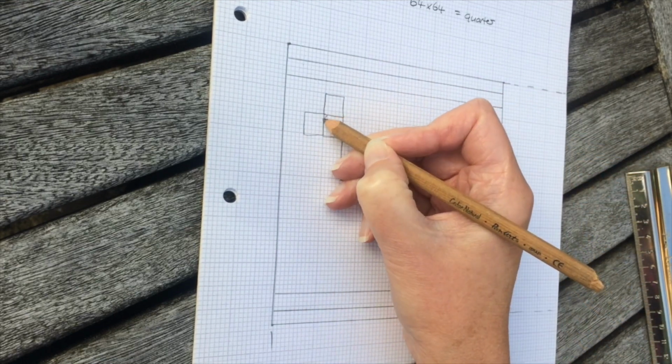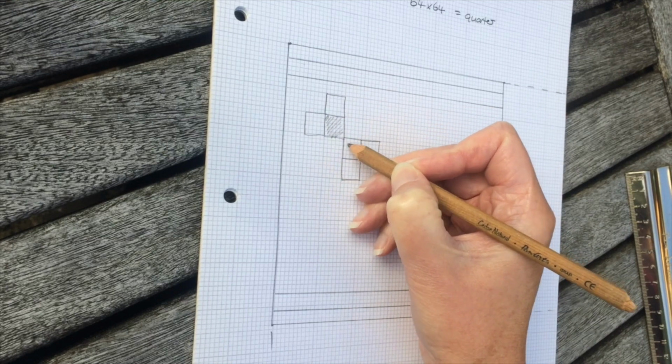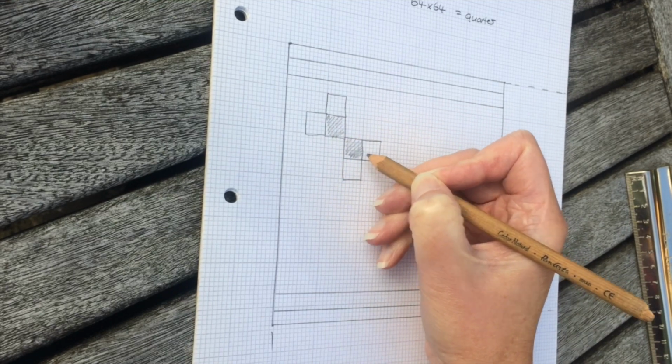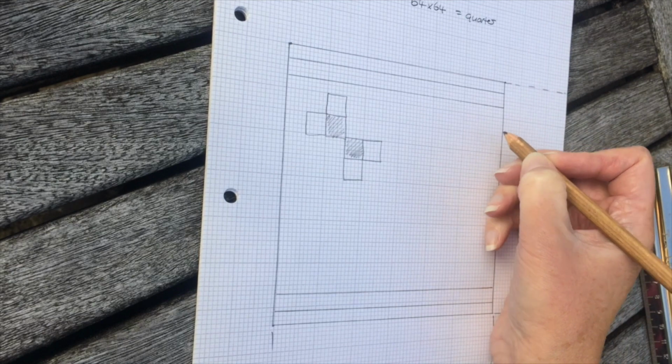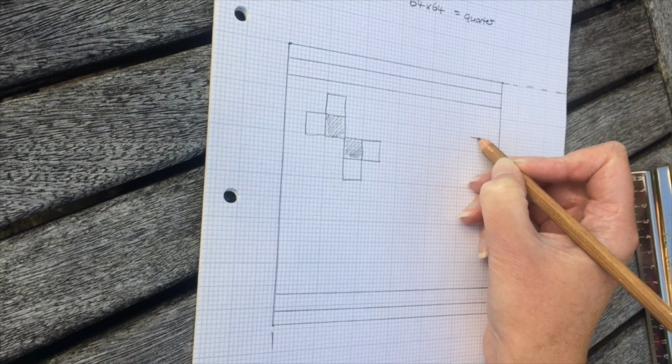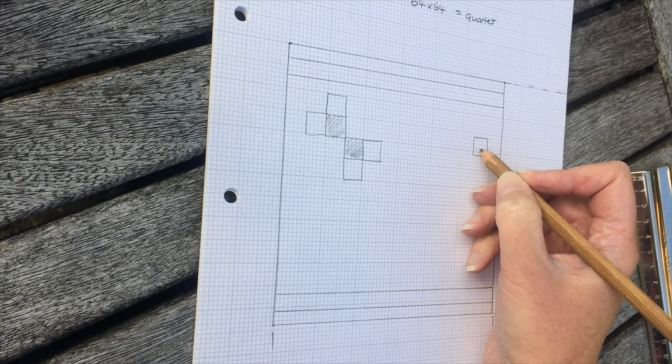Just shading in the bodies because they're going to be black, and you could colour in your design afterwards or just pick your blocks when you're in Minecraft. I'm just adding random butterflies in here.